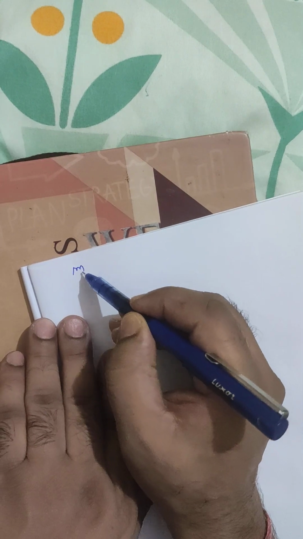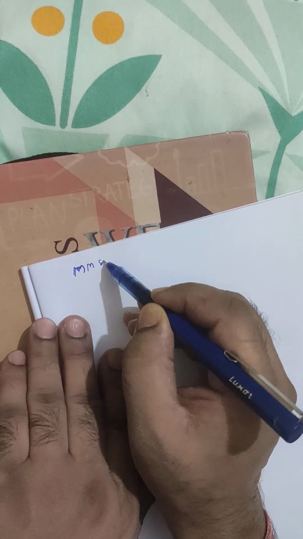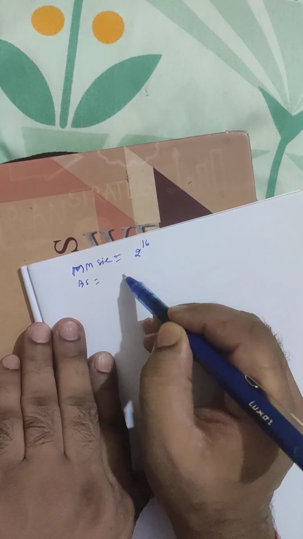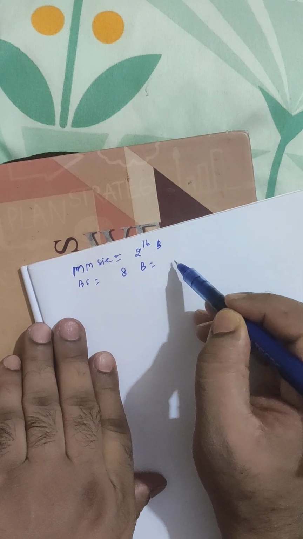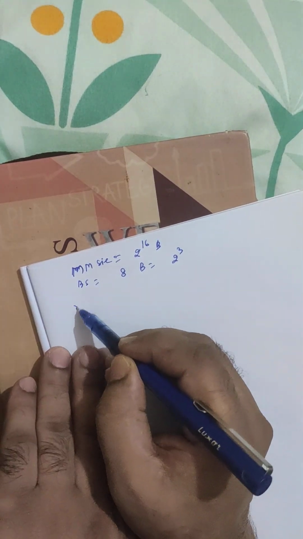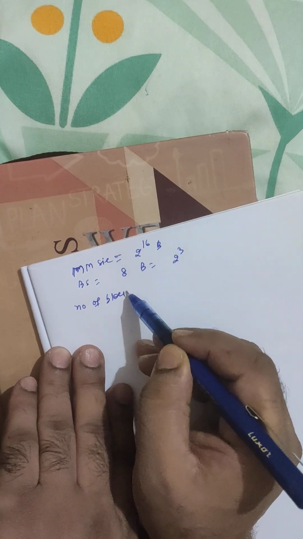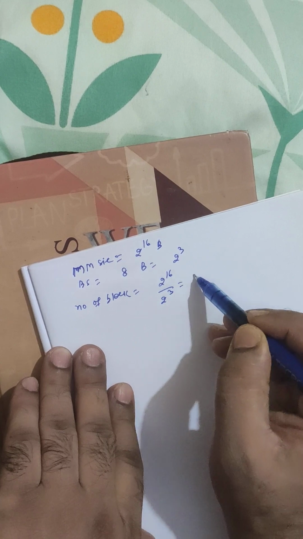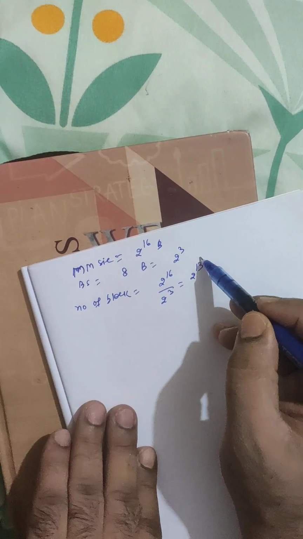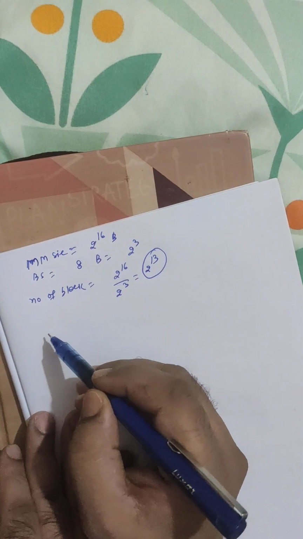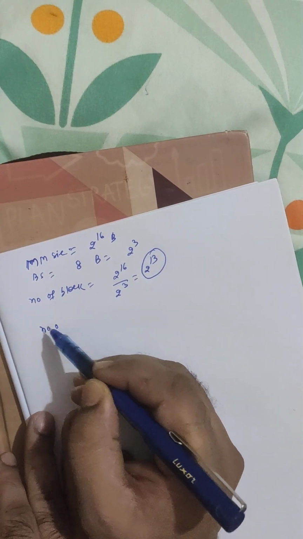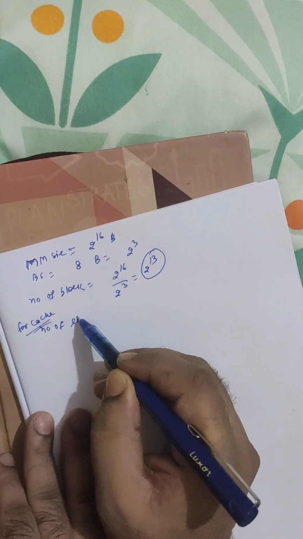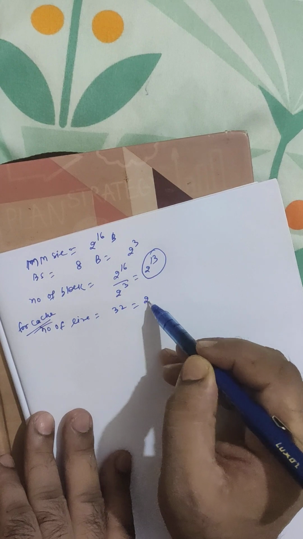Here the main memory size is 2^16, and the block size is 8 bytes, equal to 2^3. So the number of blocks will be main memory divided by block size: 2^16 divided by 2^3, which is 2^13. The number of lines in cache memory is 32, which is 2^5.